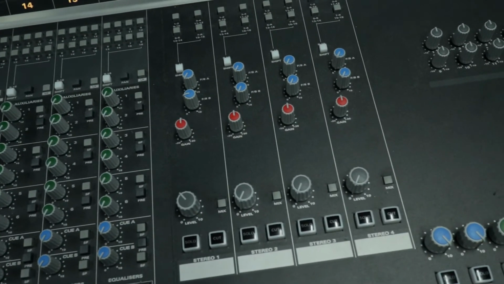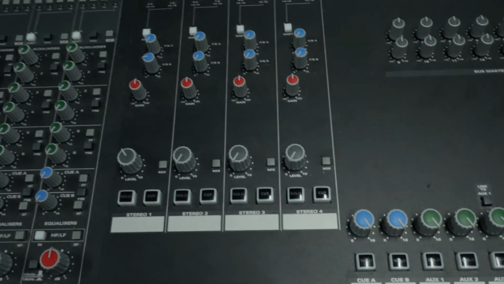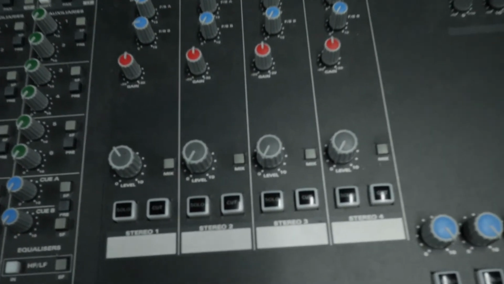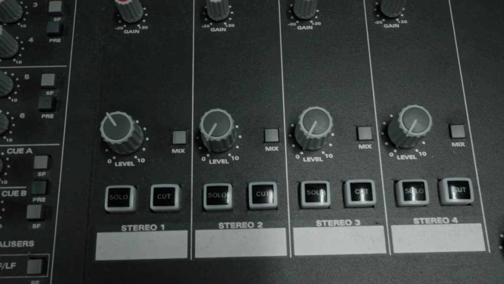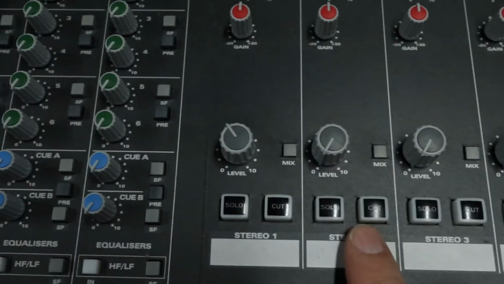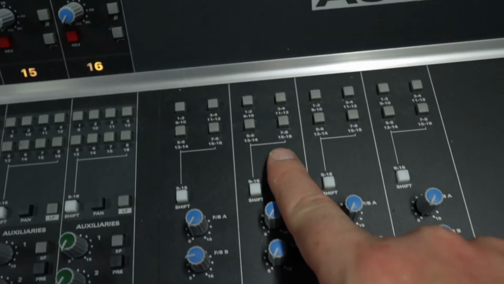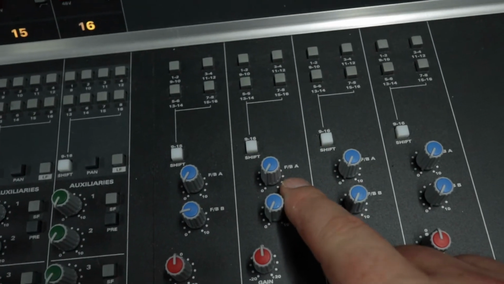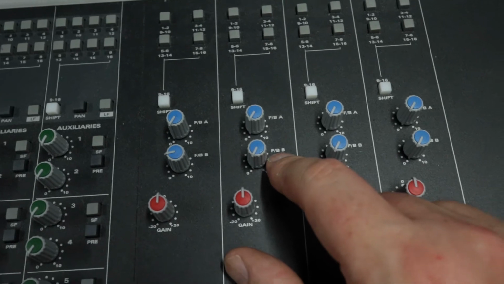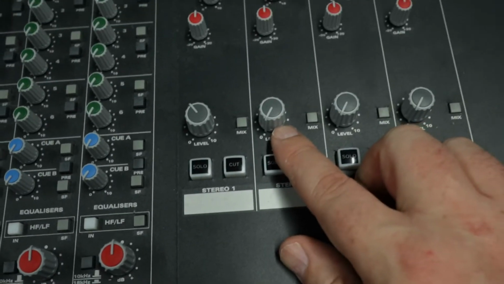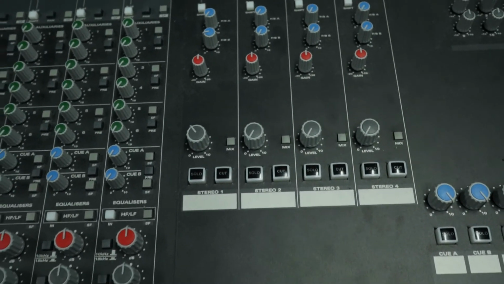Here are stereo channels. So these are just for like taking reverb returns and stuff. Limited features. So you've got a solo and a cut. You've got routing to the buses. You've got access to the Foldback. And you've got a gain and a level and a mix button to send it to the mix bus.